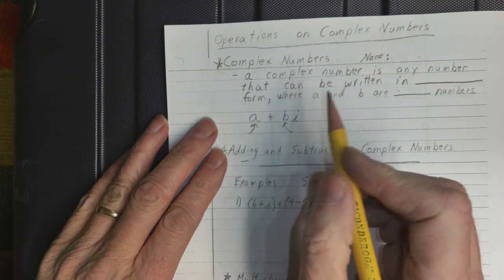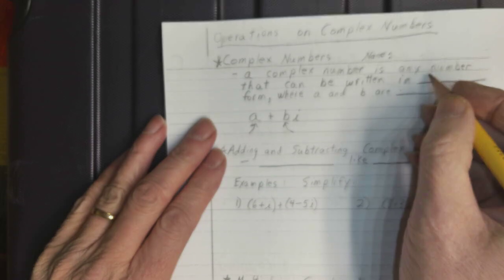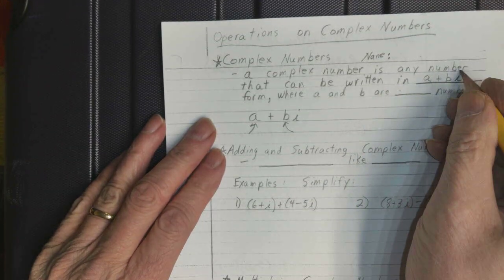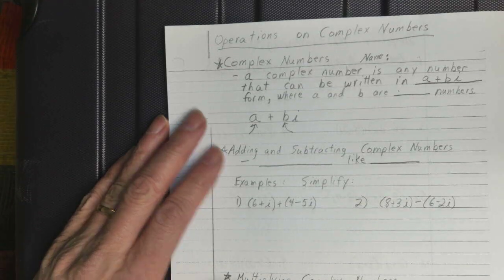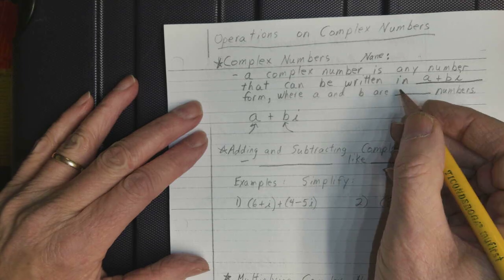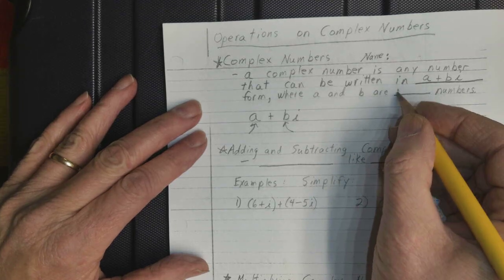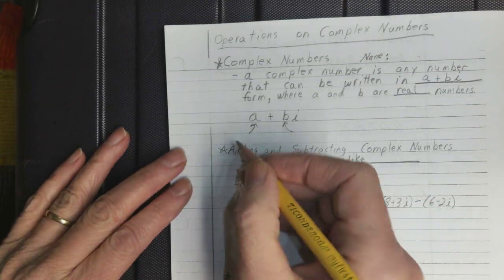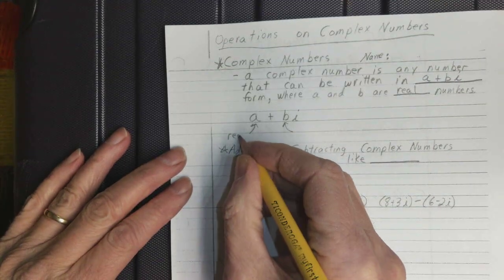A complex number is any number that can be written in a plus bi form, where a and b are real numbers, and a is the real part.